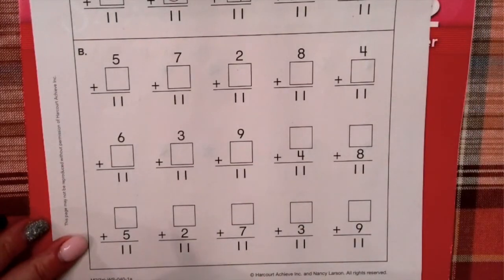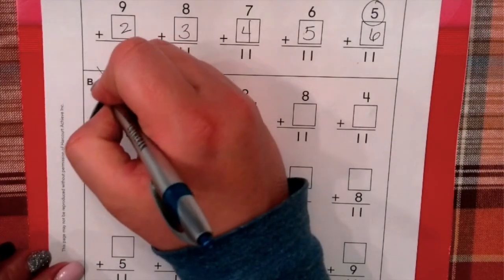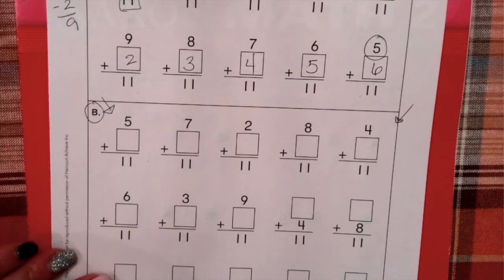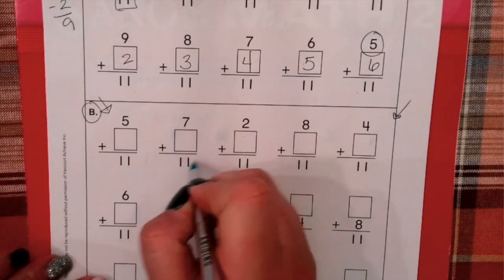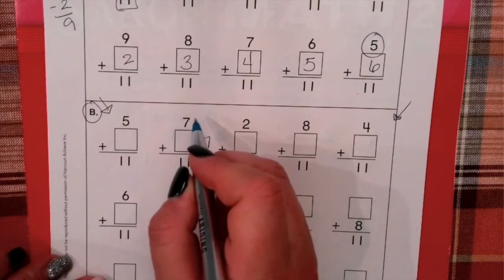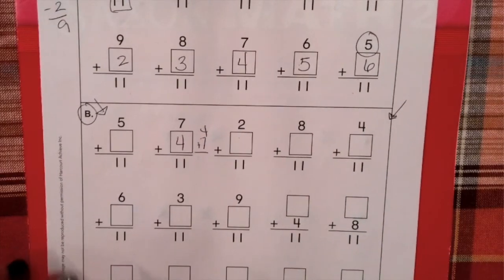Now you're going to do the same thing on the bottom row, except for the fact that you are not going to be having them in any kind of order. So as you can see, you have 15 math problems here in section B. We will do 2 of them. 7 plus what is 11? Something plus 7 is 11. 4 plus 7 is 11, right?